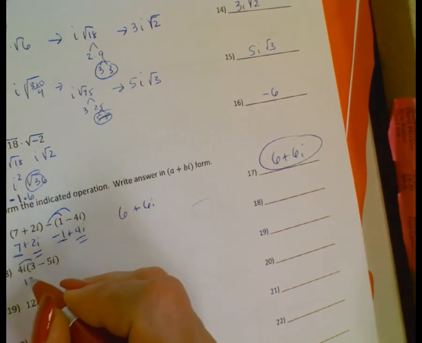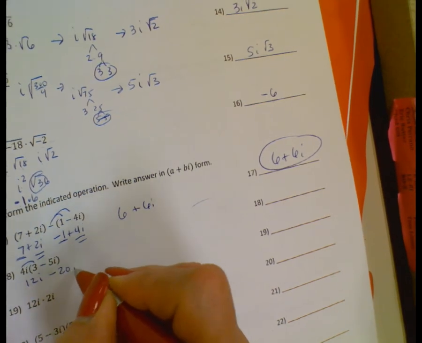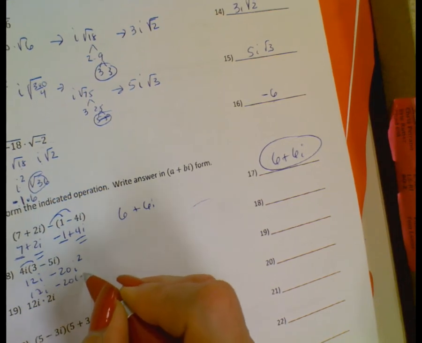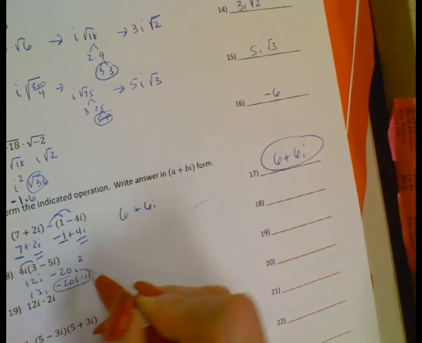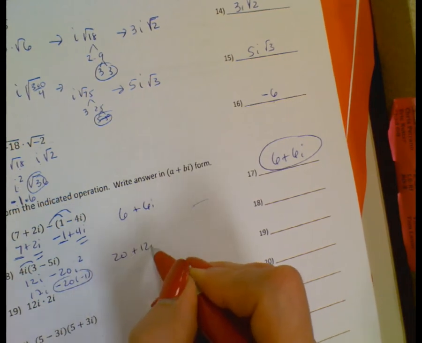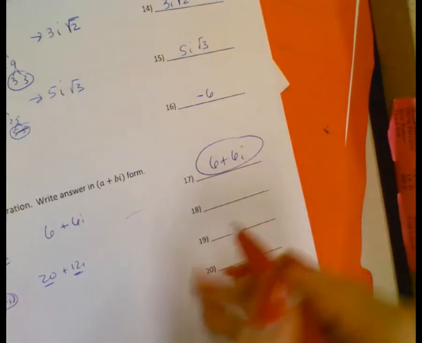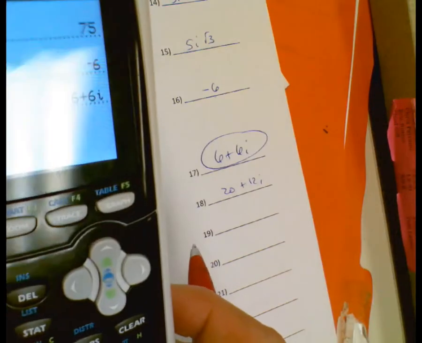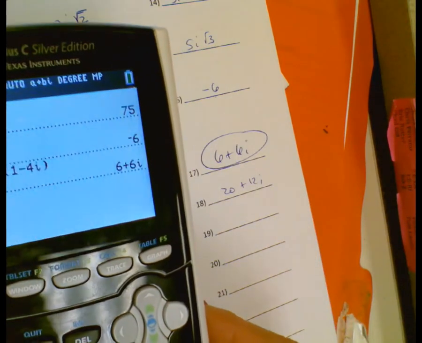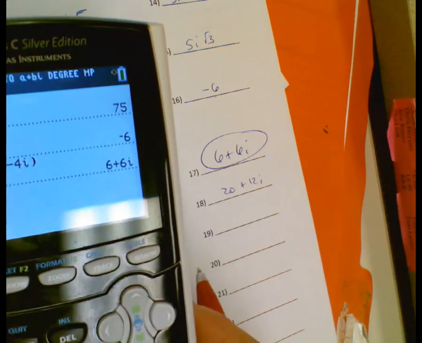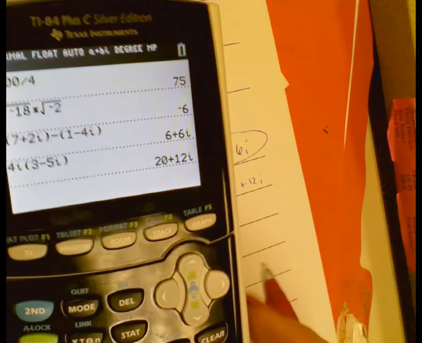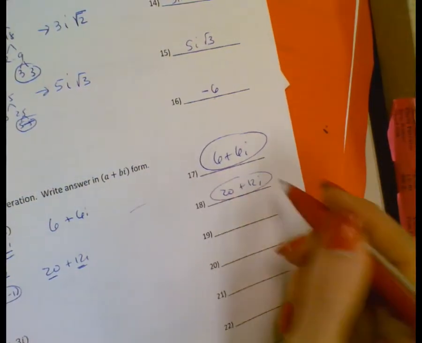By hand, we're going to distribute 12i minus 20i squared. 12i minus 20 times -1. So this becomes positive 20 plus 12i. The real part always goes first, followed by the imaginary. On the calculator, you would have 4i, parenthesis, 3 minus 5i. 20 plus 12i. So again, every one of these can be done on the calculator.